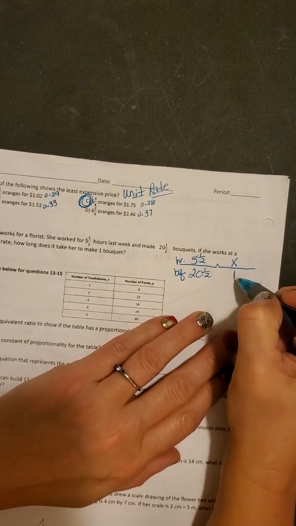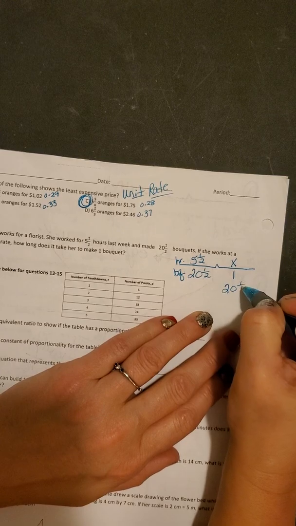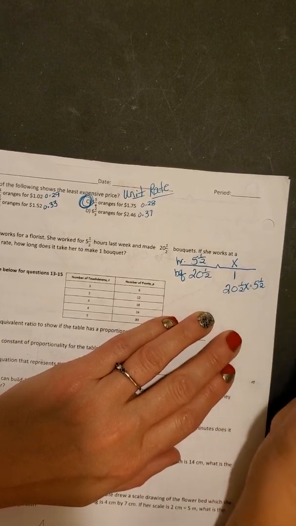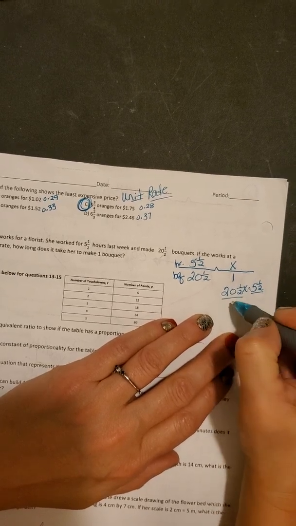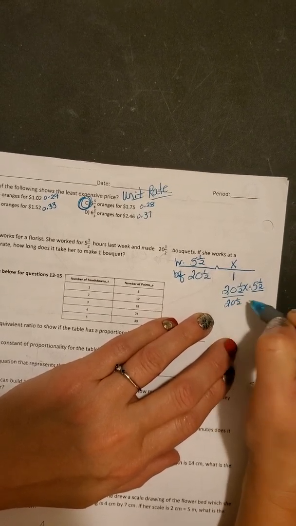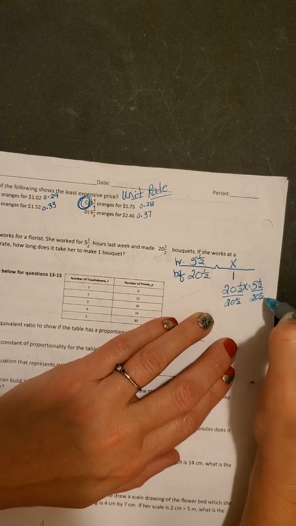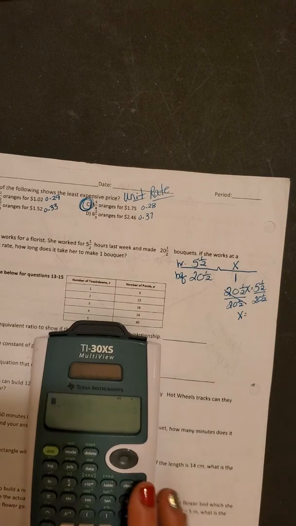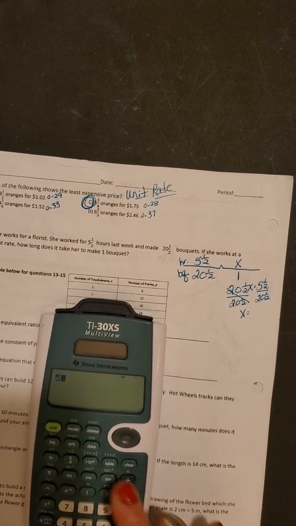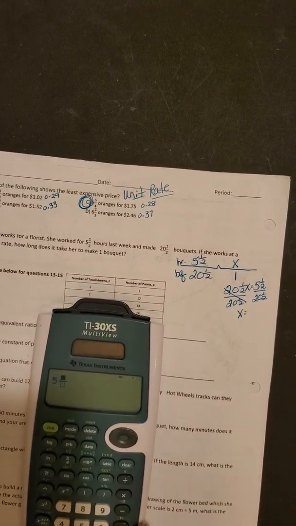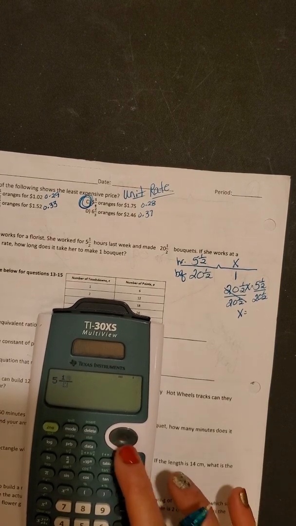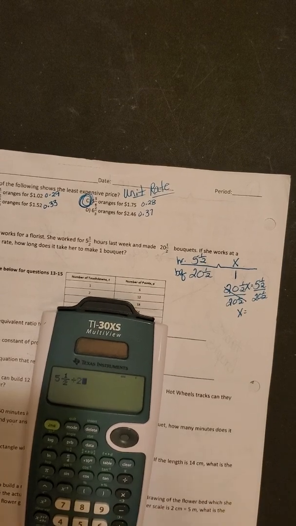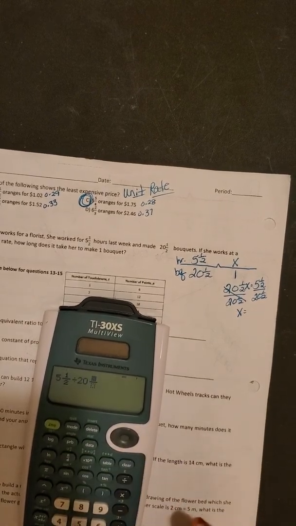So, 20.5 x equals 5.5. Divide both sides by 20.5. And x equals 5 1/2 divided by 20 1/2.